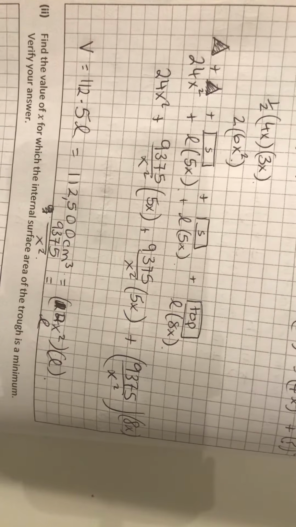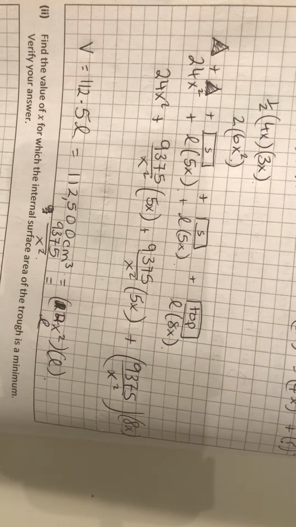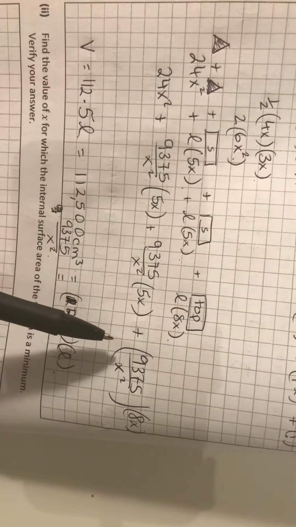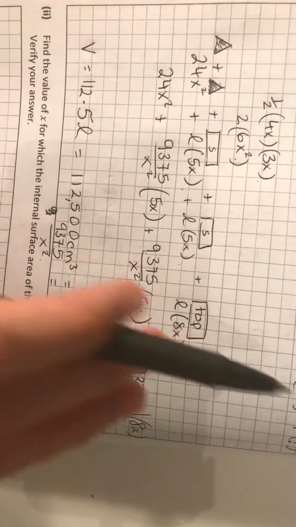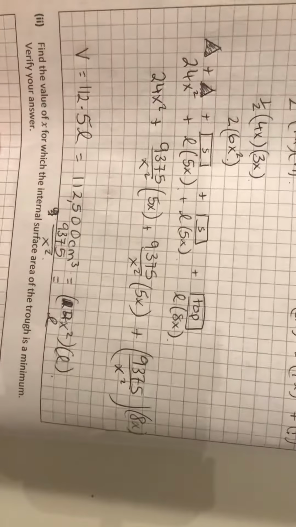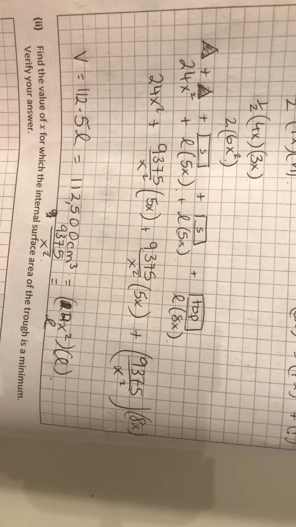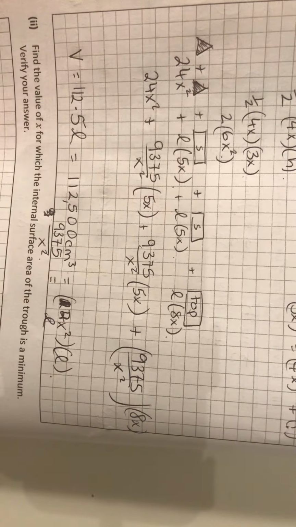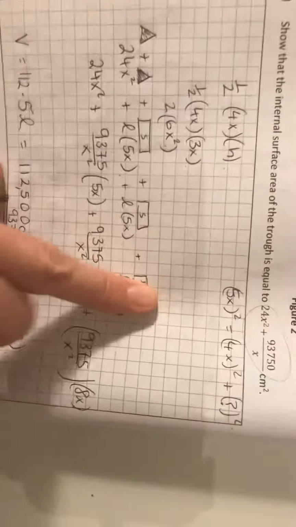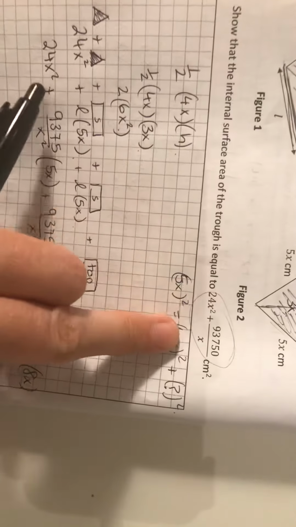Now, when I work all that out, I end up with this. So just clean that up and you have what they've told you to make sure that it's equal to.